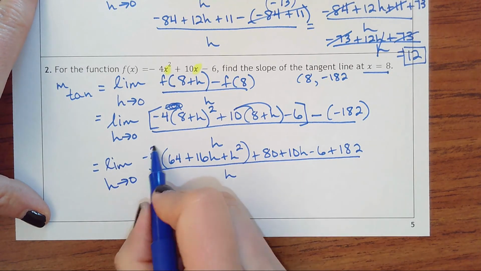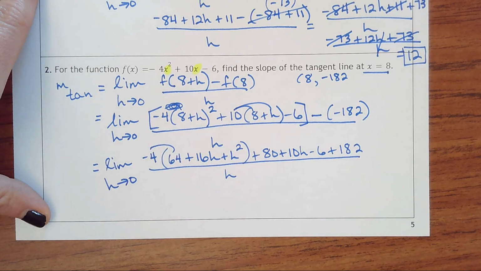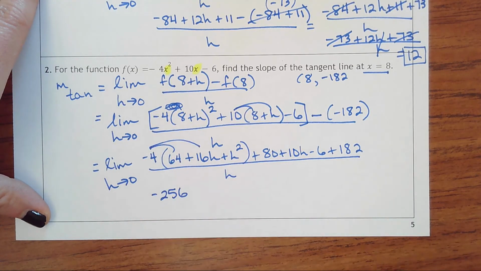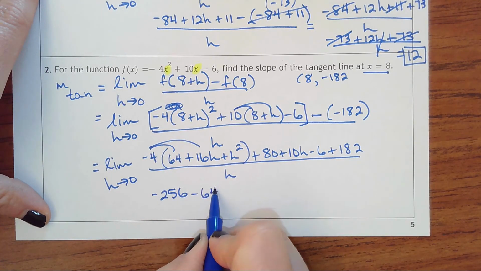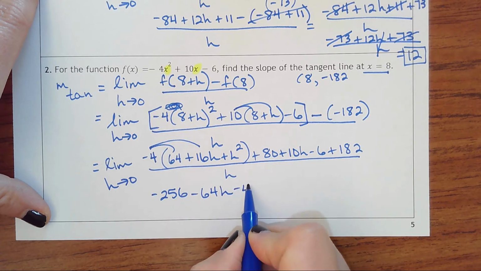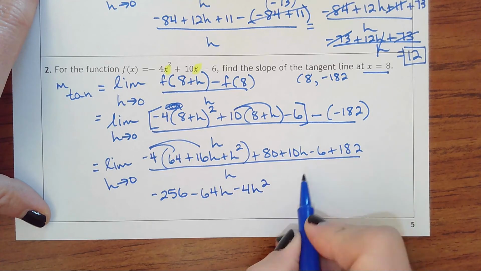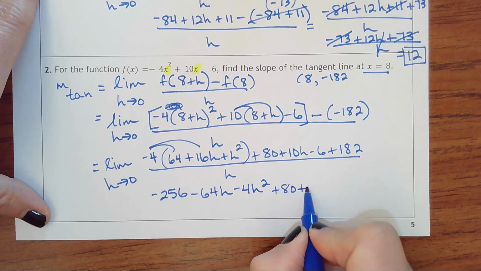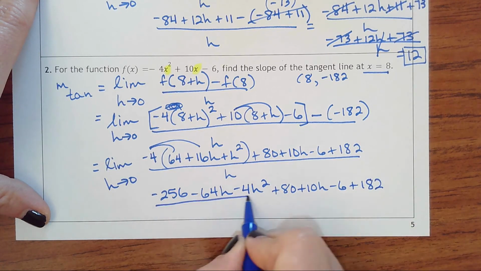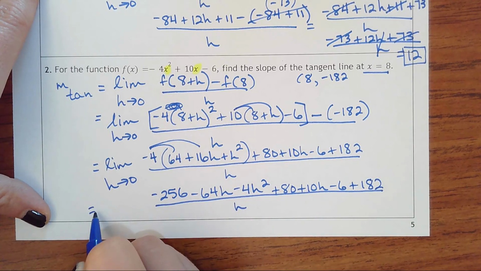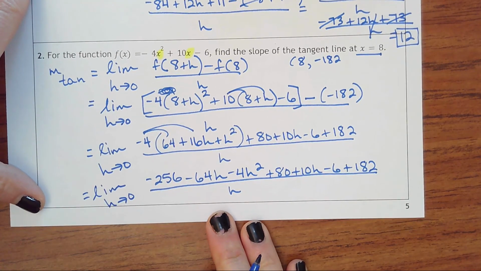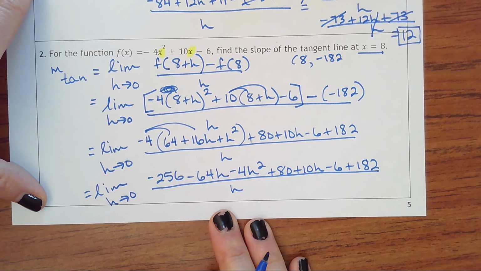I'm going to distribute negative 4 times 64 is negative 256. Negative 4 times 16 is negative 64h, and then minus 4h squared plus 80 plus 10h minus 6 plus 182. Must need more room. All right, now I'm going to put everything in order. So let's start with our h squareds.